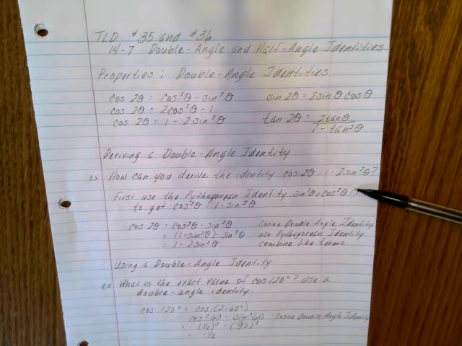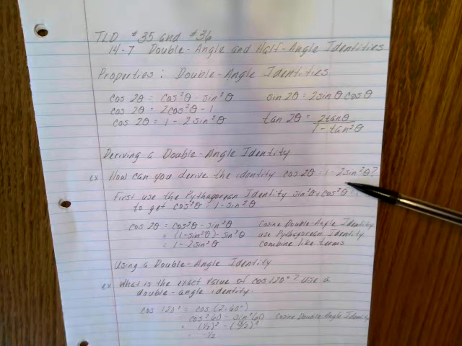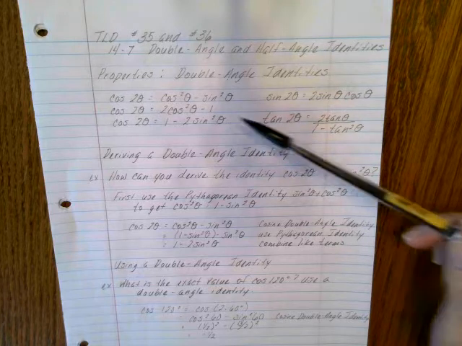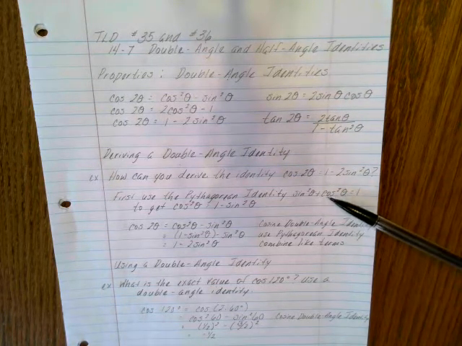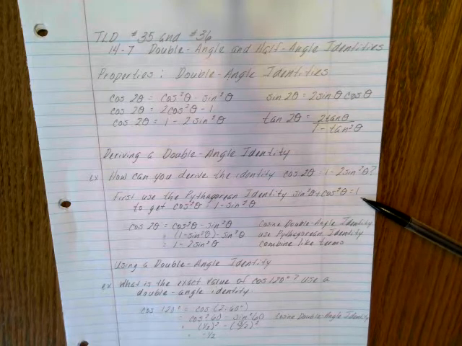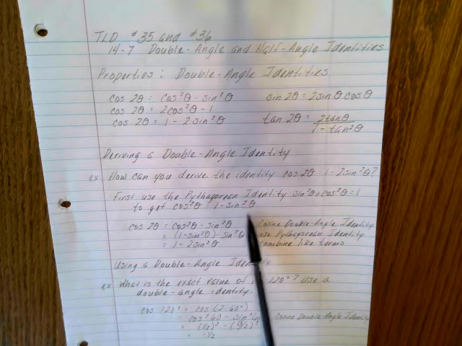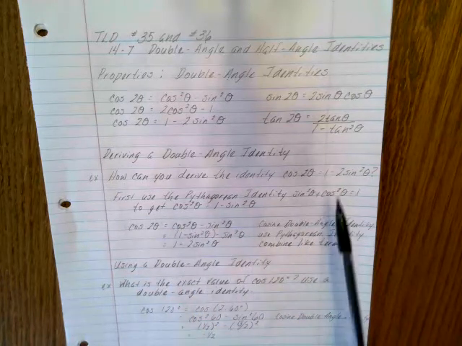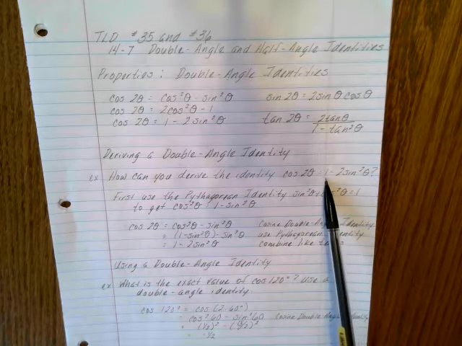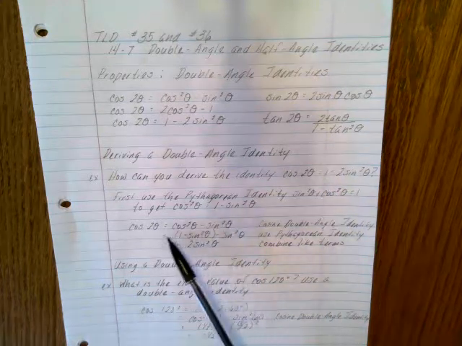Okay, how do you derive a double angle identity? You can derive the identity cosine 2 theta equals 1 minus 2 sine squared theta, this one. First, you're going to use the Pythagorean identity, which is sine squared theta plus cosine squared theta equals 1. You're going to rearrange that and get cosine squared theta equals 1 minus sine squared theta.